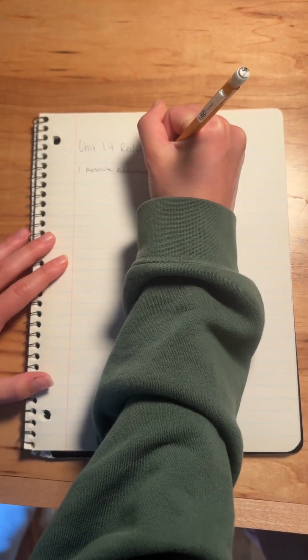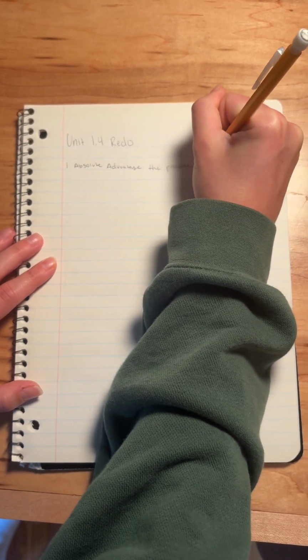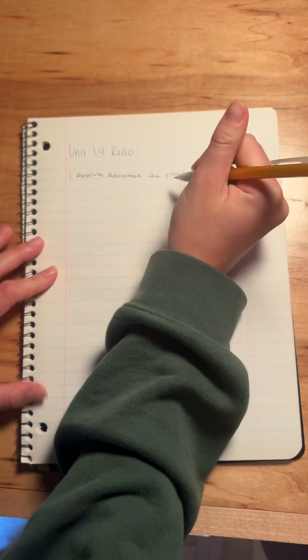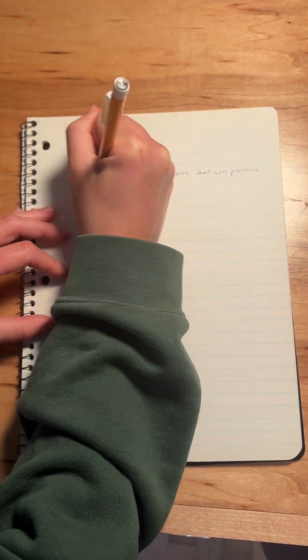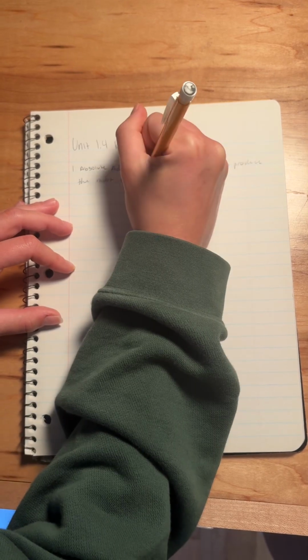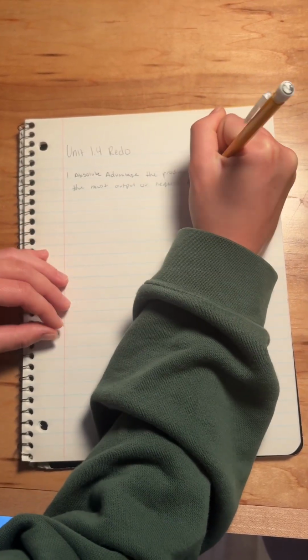Absolute advantage is the producer that can produce the most output or requires the least amount of resources used.